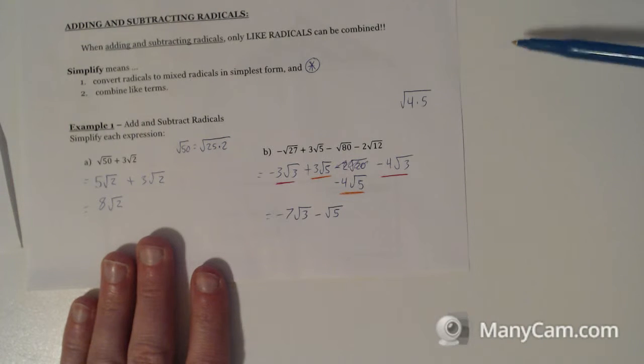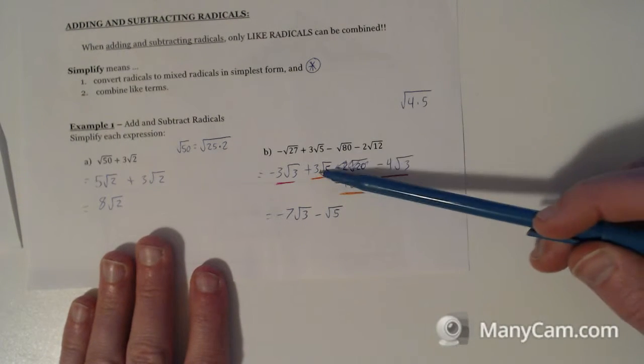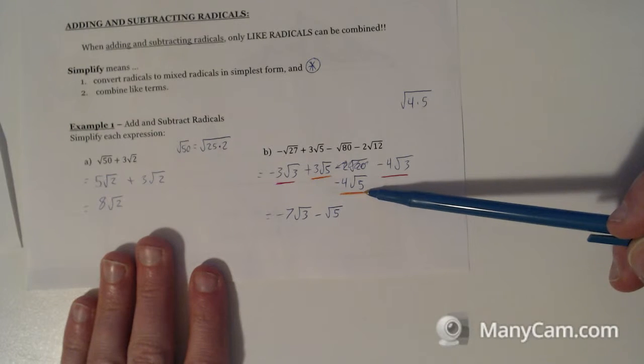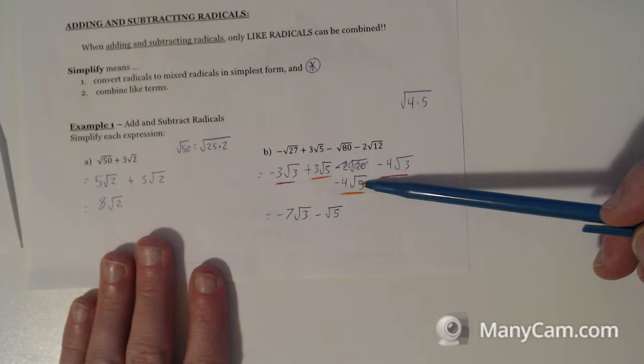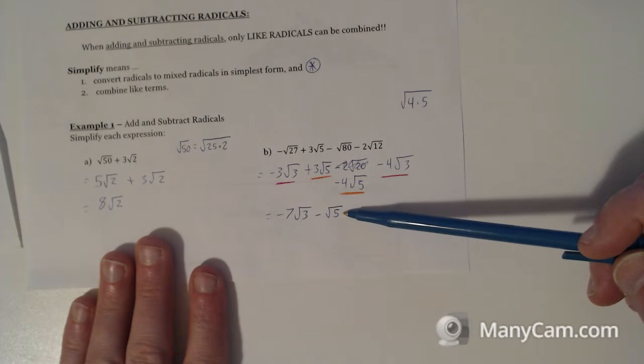Now we have to talk about like terms. So we have like terms in the orange here. They're like our bags of marbles. So you had 3, but then you lost 4. So you're at -1 bag of marbles.